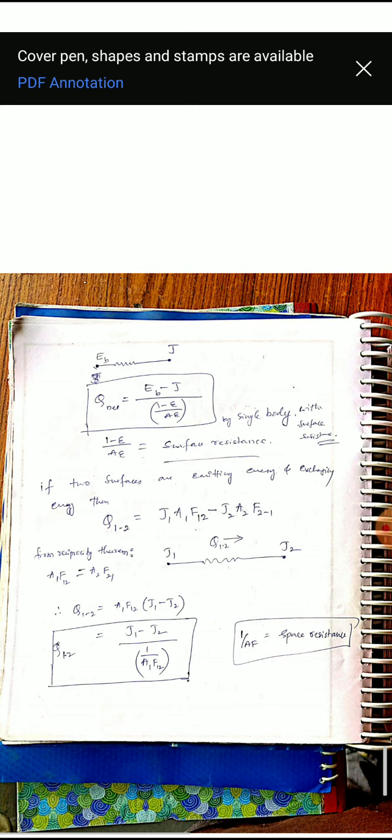If two surfaces are emitting energy and exchanging energy, then Q12 is given by J1 A1 F12 minus J2 A2 F21. That is from the reciprocity theorem. We know that A1 F12 equals A2 F21. So when you substitute that, you can take A1 F12 common, and it is J1 minus J2.